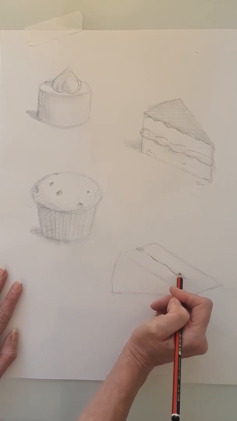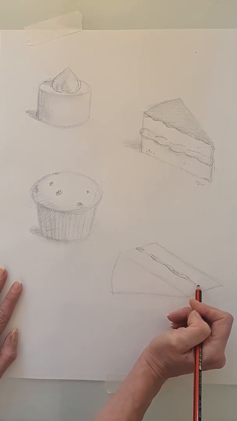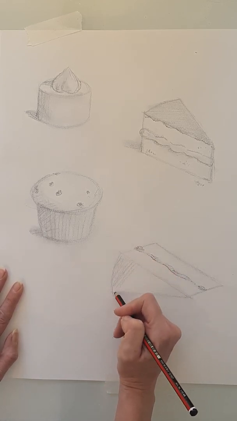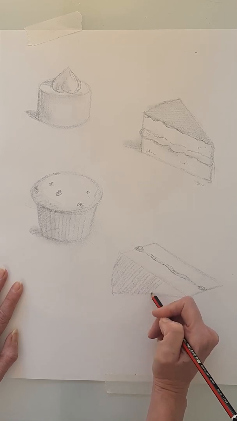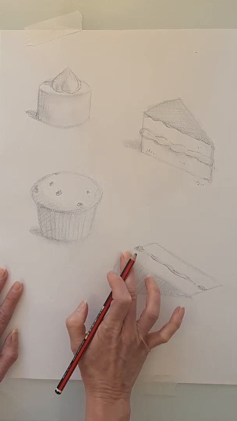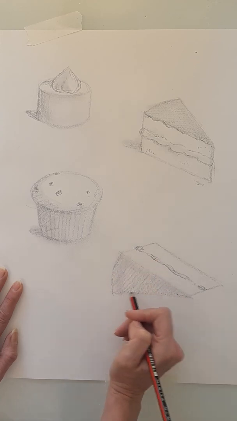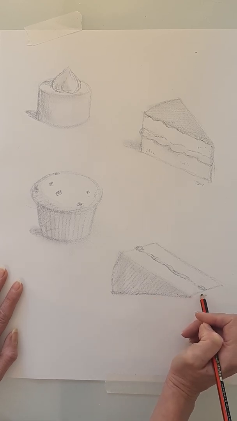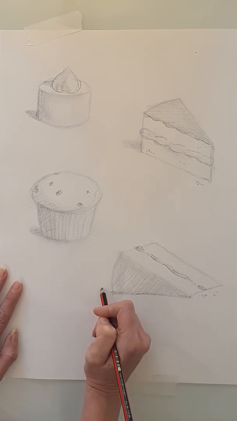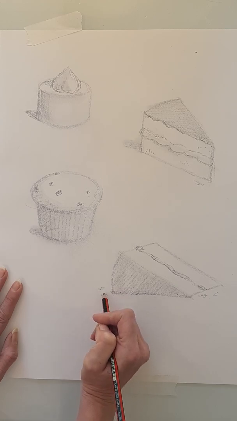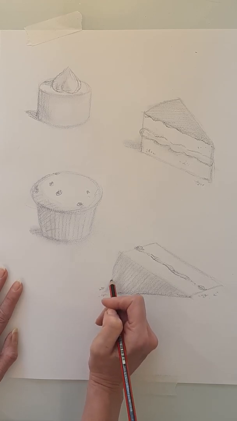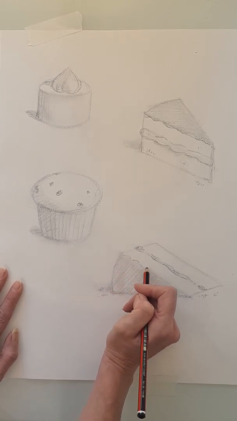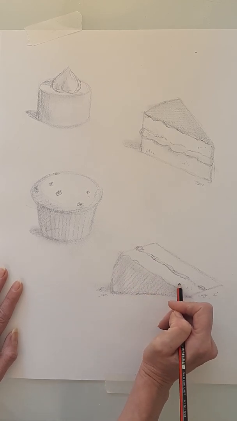Let's get something going on in here. Maybe some jam or something. Again, let's get some tone on the icing in there. A bit of blending. Maybe some little crumbs. And the shadows of the crumbs as well. A little shadow there. Bit of texture. And let's just tidy up the icing. A little bit of texture.